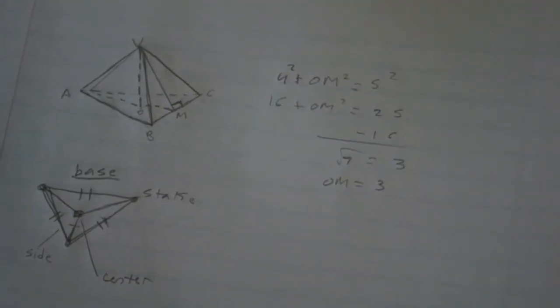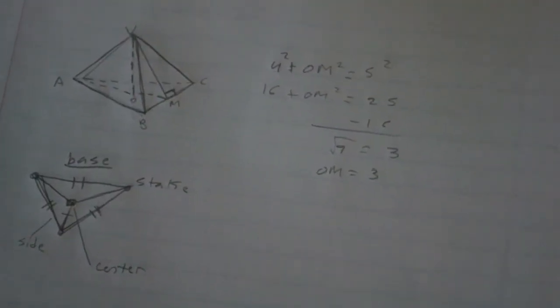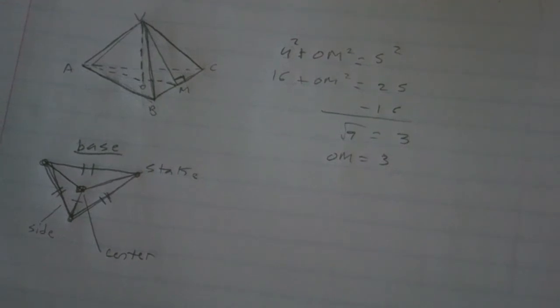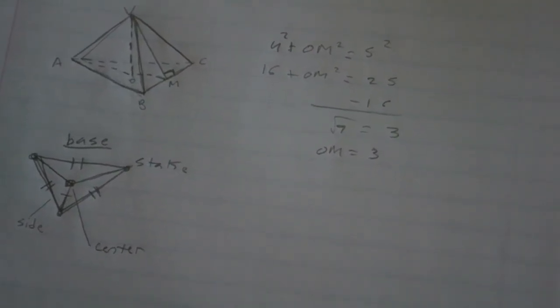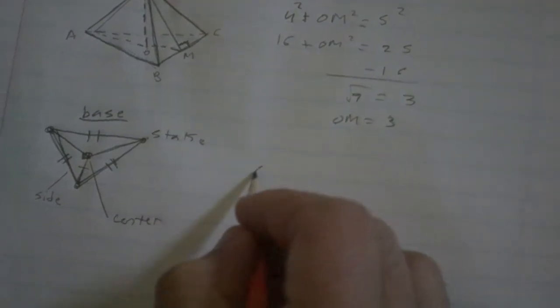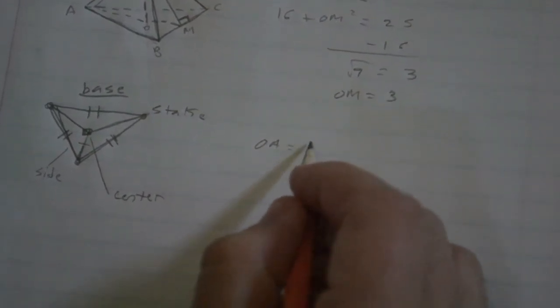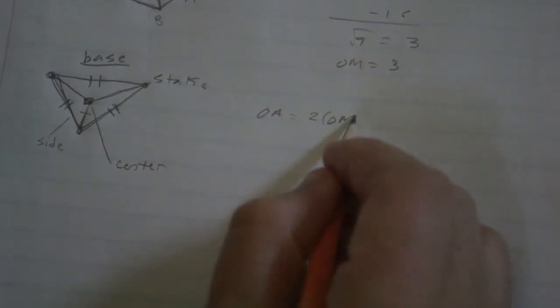And to find OA from our last problem, remember that by theorem 10.4, the medians of a triangle intersect in a point that is 2/3 of the distance from each vertex to the midpoint of the opposite side. So therefore, OA is equal to 2 times OM.